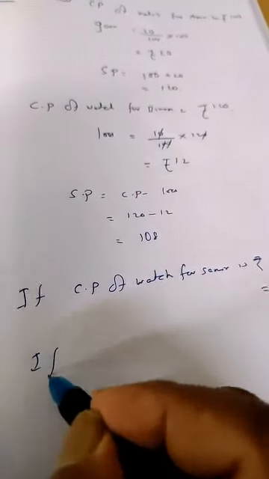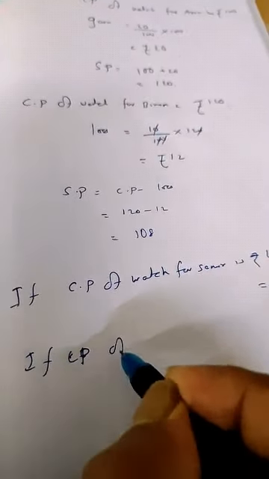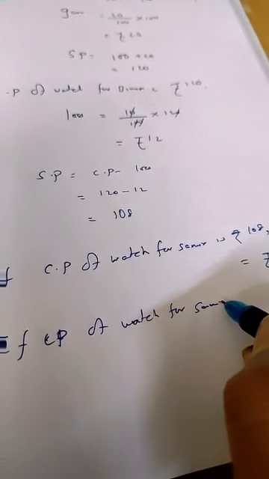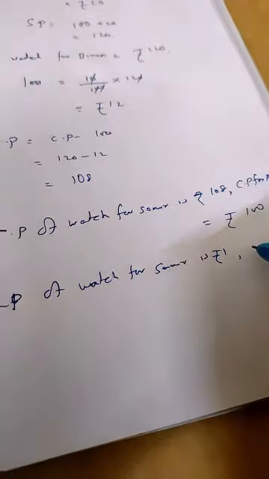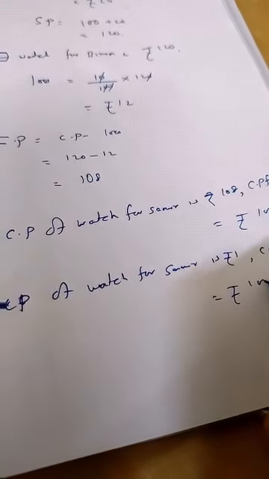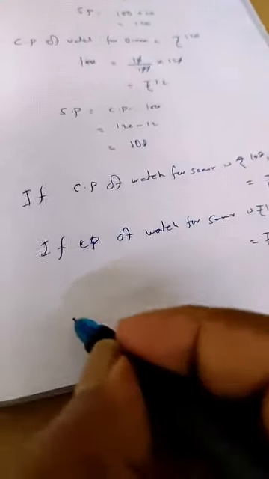So if the cost price of the watch for Samir is rupee 1, cost price for Arun is 100 by 108.